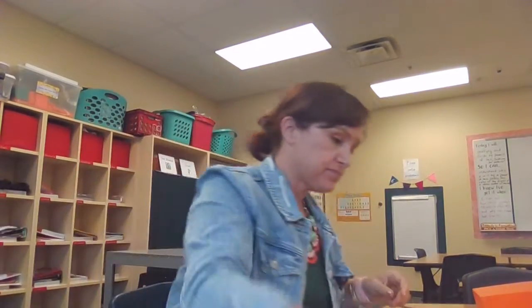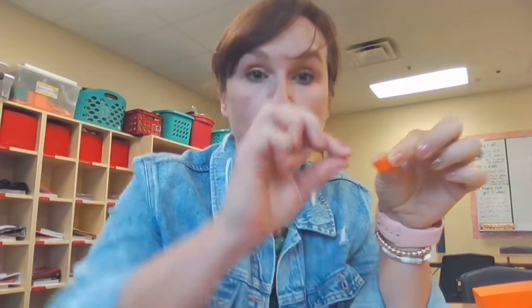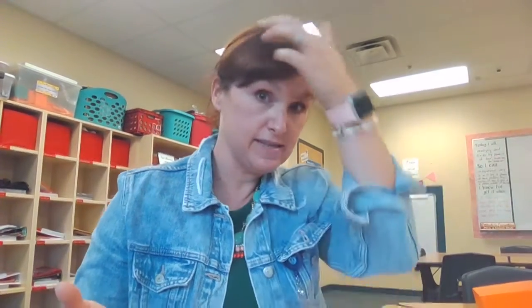So if we have one of these little pieces, and this represents 1, if I were to cut this in 10 pieces, one of those little pieces would be a tenth. And if I were to cut that little tenth into 10 pieces, I would make it 10 times smaller, and that would be a hundredth. Okay, we're pretty familiar with tenths and hundredths because a tenth is a dime and a hundredth is a penny, because it takes 100 pennies to make $1.